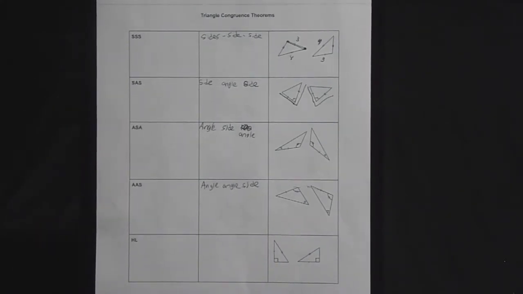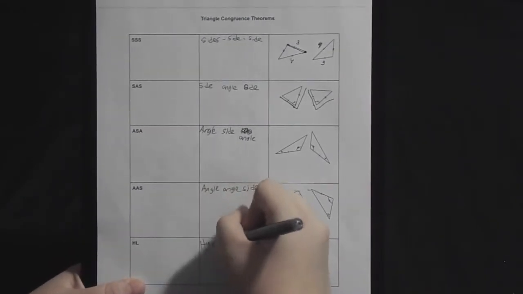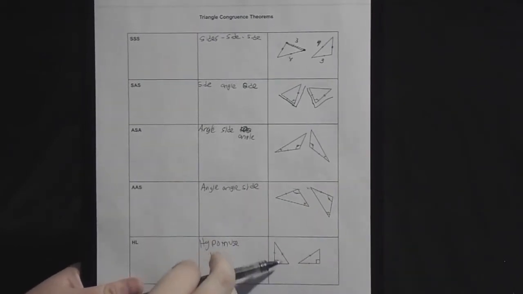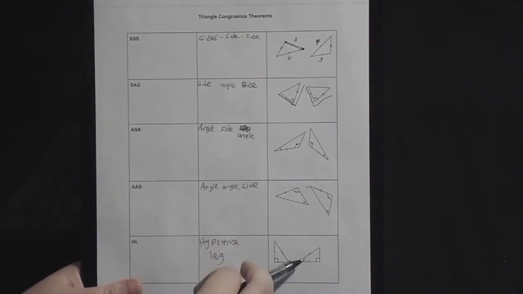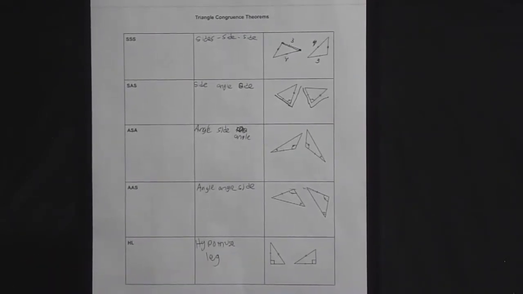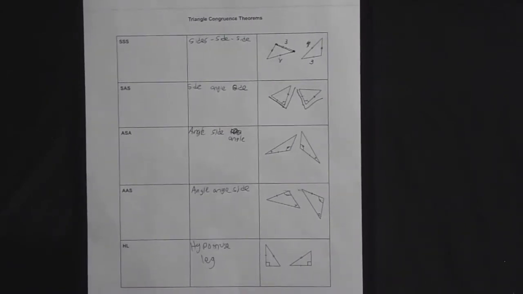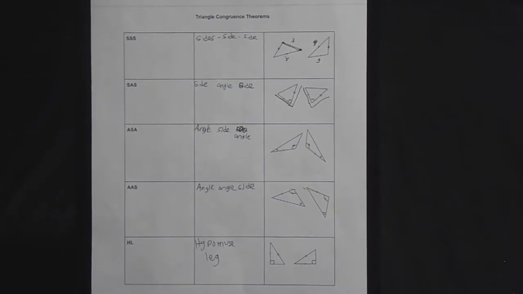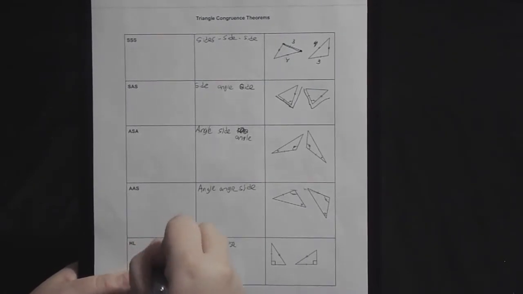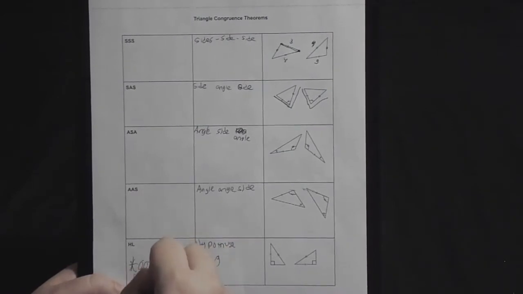And then finally, there's hypotenuse leg. So HL stands for the hypotenuse and a leg. As long as the hypotenuse, being the one across from 90, is the same, and one of the legs is the same, because of the Pythagorean theorem, the other leg is going to be the exact same anyways, so you don't even need all three of them. It's enough if you just have two when it's a right triangle. So this only works for right triangles.